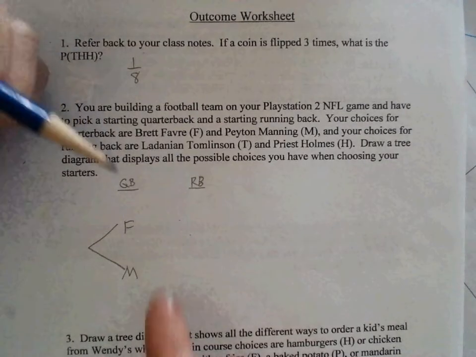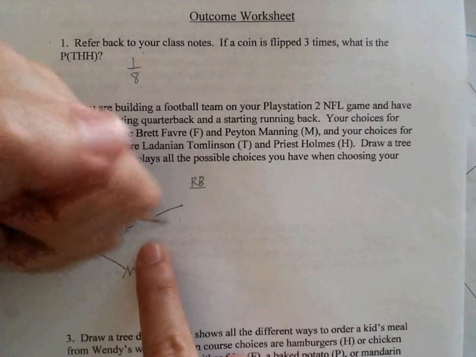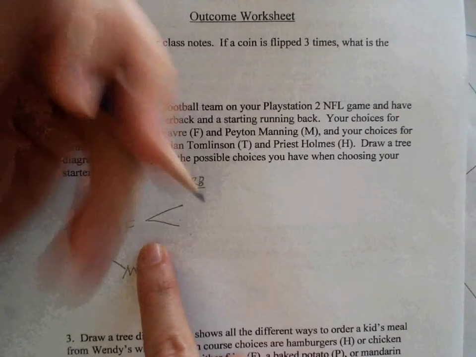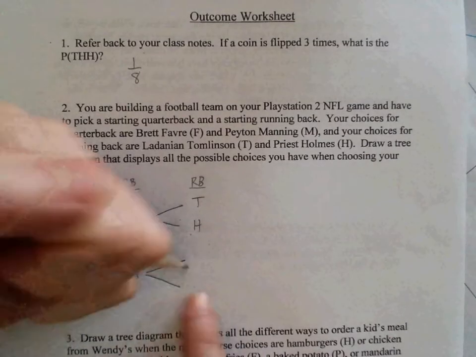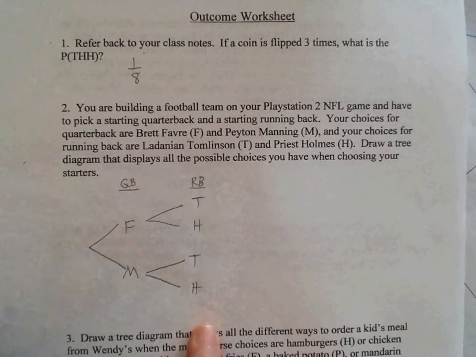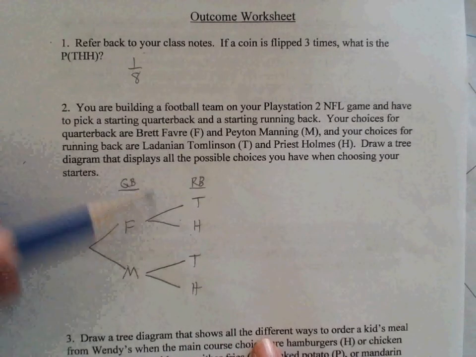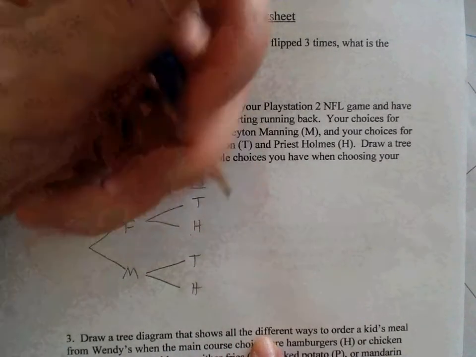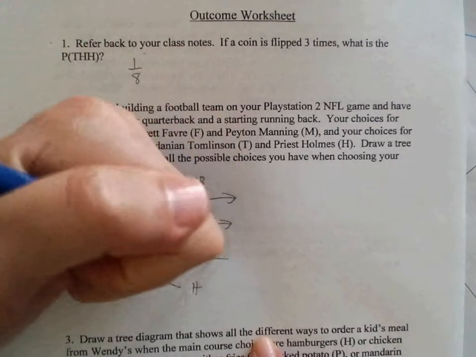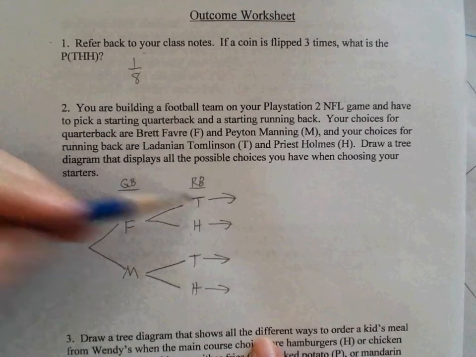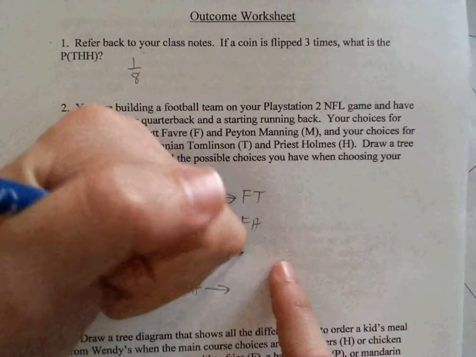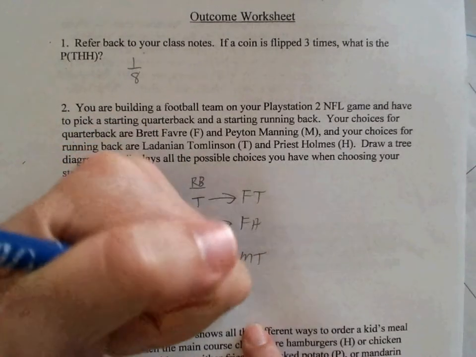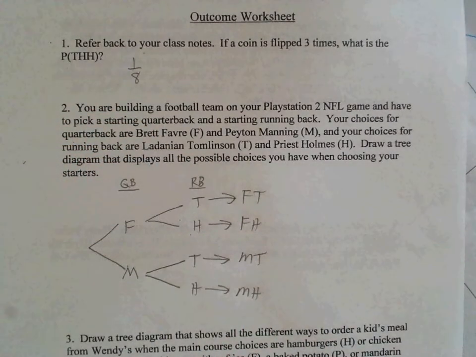There's my opening route. So if I chose Favre for my quarterback, I would have 2 choices for running back. I'd have Tomlinson or Holmes. So you've got Tomlinson here, Holmes here. Once again, the order does not matter. Down here, if I chose Manning, I still would have a choice of Tomlinson or Holmes for my running back. Now, if I go back in and see what in my tree diagram was, in other words, all the possible outcomes, I draw my little arrows, and I connect the dots. So here I've got Favre Tomlinson. Here I've got Favre Holmes. Down here is Manning Tomlinson. And then Manning Holmes. So that's how you could draw your tree diagram for this situation here.